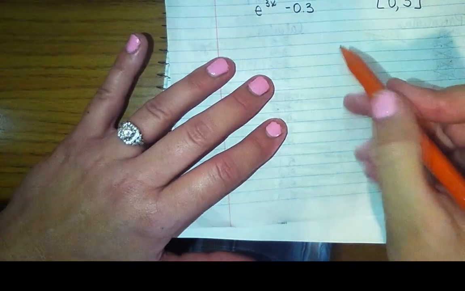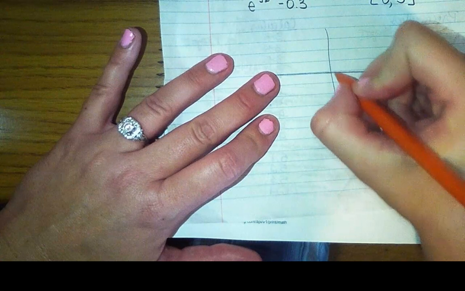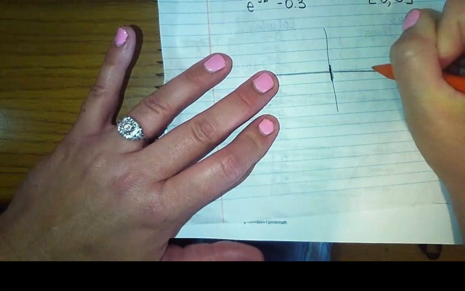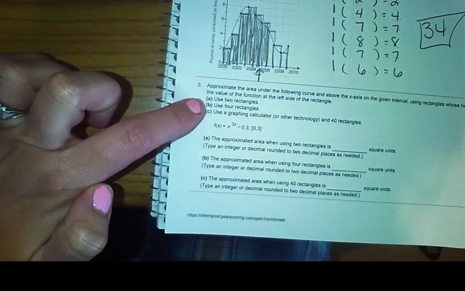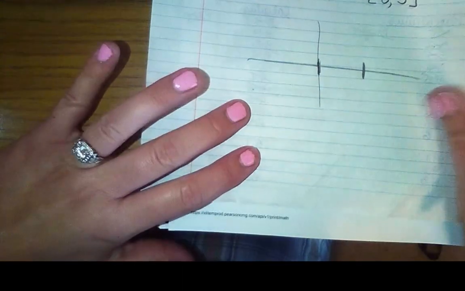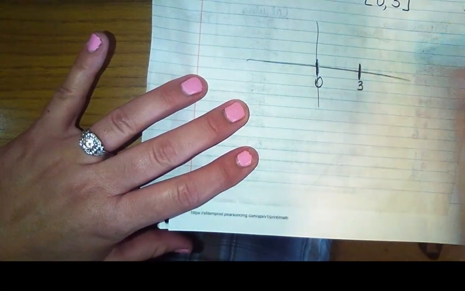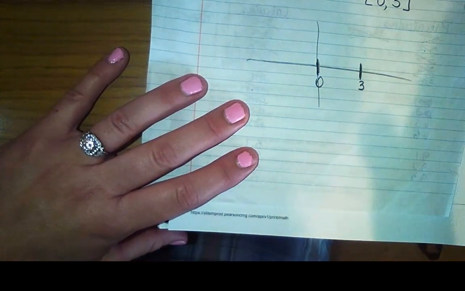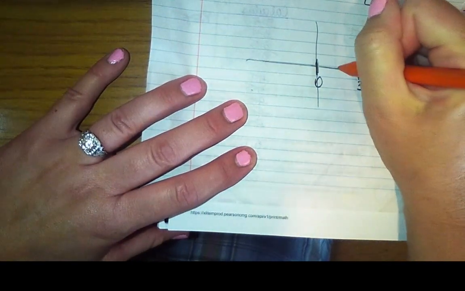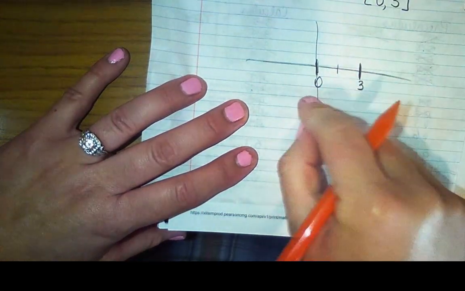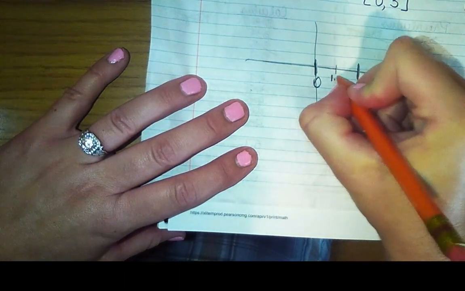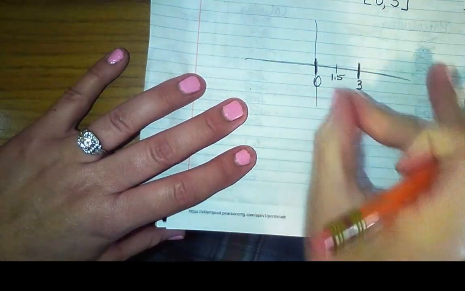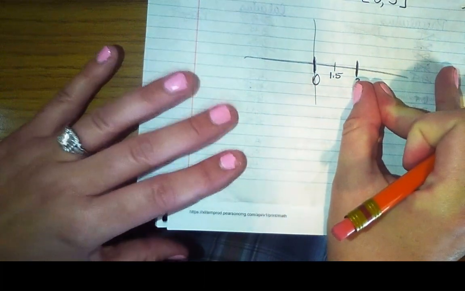So if you think about this, what this looks like is I am chopping this off between 0 and 3. The first one says use 2 rectangles. It also says the left side of the rectangle. That's going to be important. So if this is 0, and this is 3, and I want 2 rectangles, then I would like to know how wide each rectangle is. Well, 3 minus 0 is 3, divided by 2 is 1.5. So each rectangle is 1.5 wide.